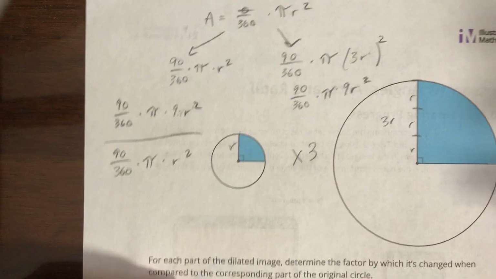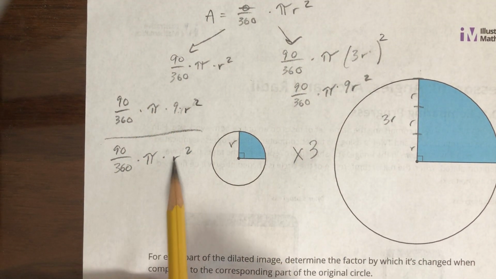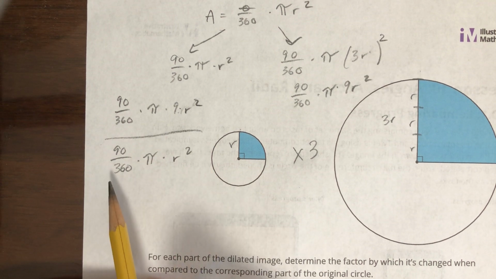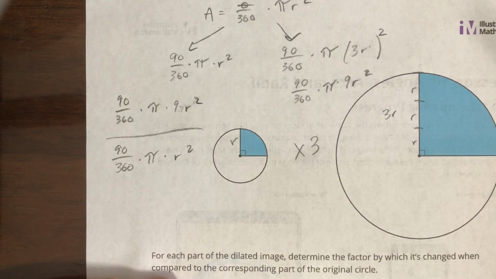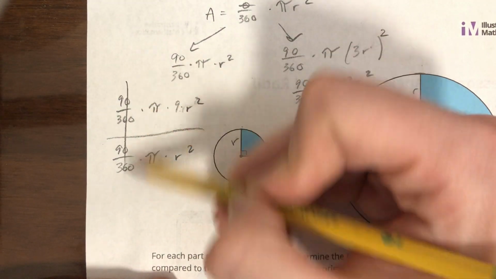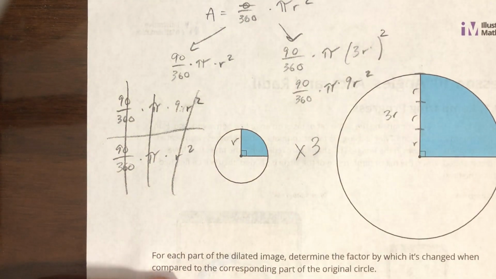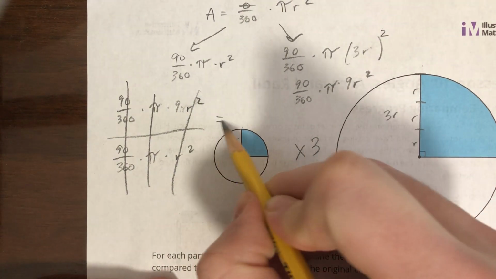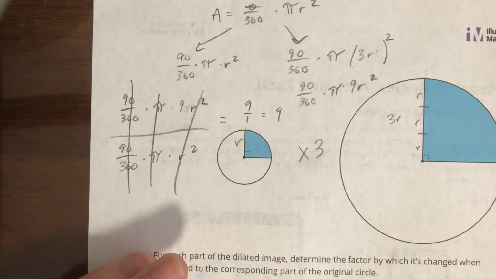So whatever you do, if you've got terms in the top that are all being multiplied, and terms on the bottom of a fraction that are all being multiplied, anything that's in common between the numerator and denominator, we can just cancel out. So 90 over 360 we can cancel out, pi we can cancel out, and r squared we can cancel out, and all we're going to be left with is 9 over 1, or just 9.